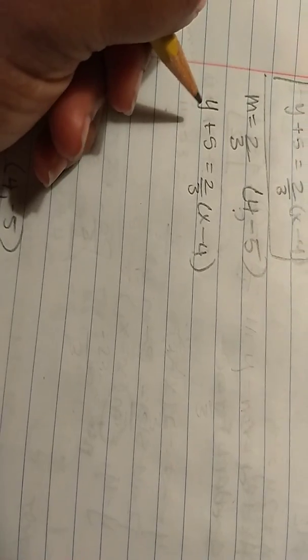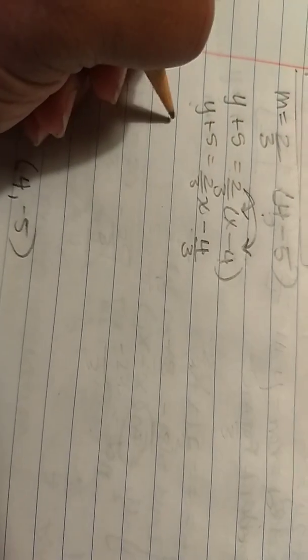So when I'm going to solve this for y, I'm going to isolate the y on one side. And to do that, I'm going to follow my steps. So I'm going to use my distributive property. And I'm going to say y plus 5 equals 2/3 x minus 4 over 3. And then I'm going to subtract my constant.